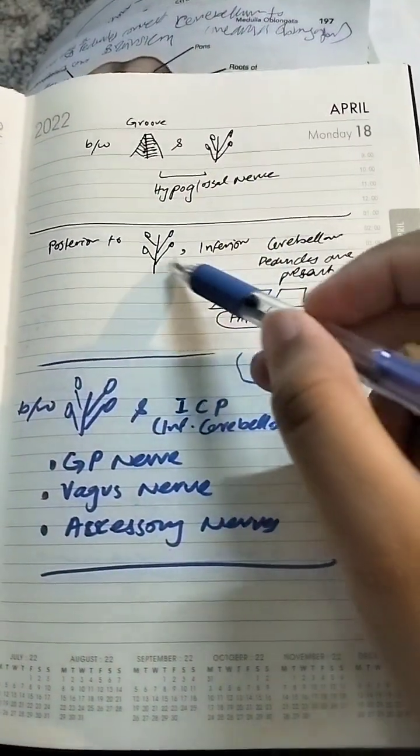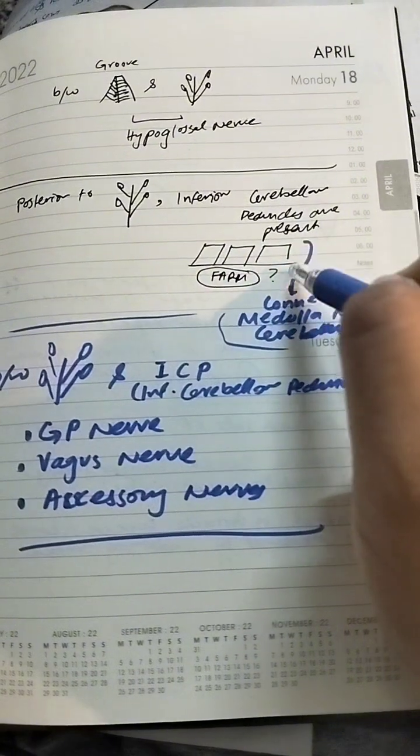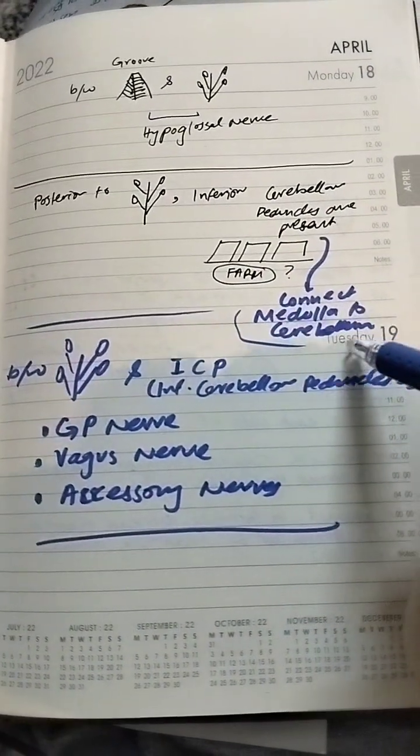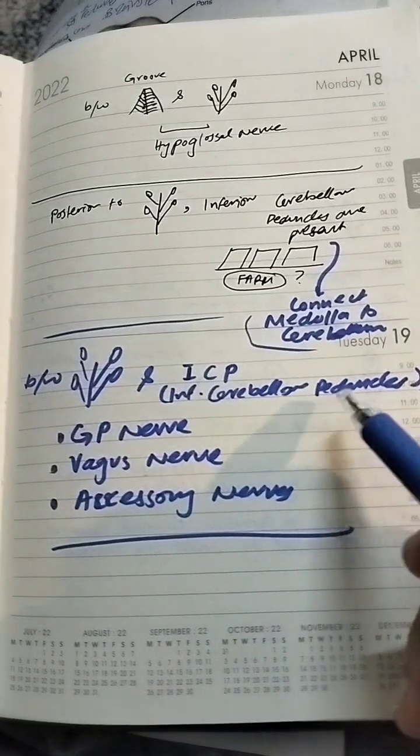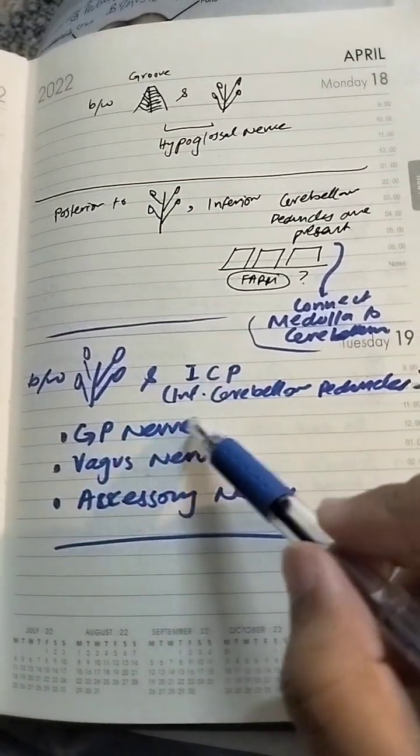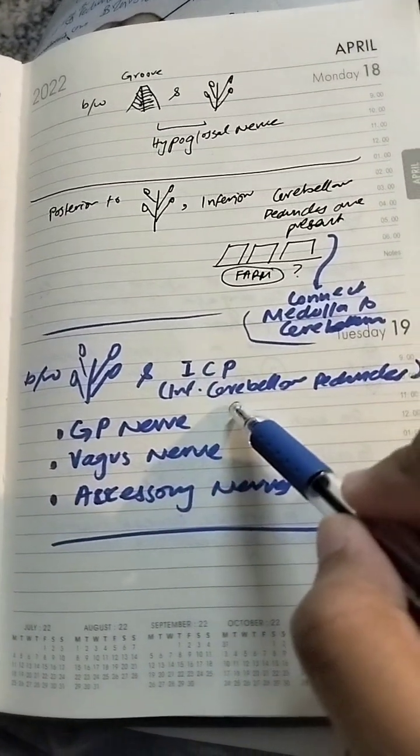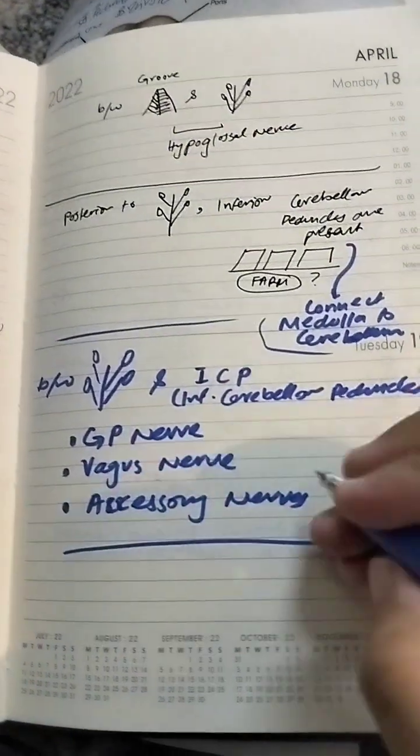Posterior to the olives, the inferior cerebellar peduncles are present, which are going to connect the medulla and the cerebellum. Between the olives and the inferior cerebellar peduncles, or ICP, we are going to have three nerves, which are the glossopharyngeal nerve, the vagus nerve, and the accessory nerve.